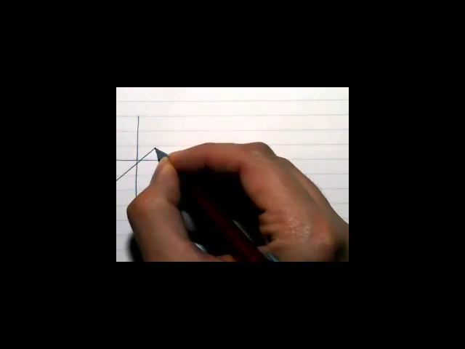So even if there is a hole in a function, if there's a space missing or something like that, the limit still exists, but the value of the function does not. And this is something that a lot of students in the past have struggled with a little bit. So I want to make sure that I kind of hit it a little harder this time.